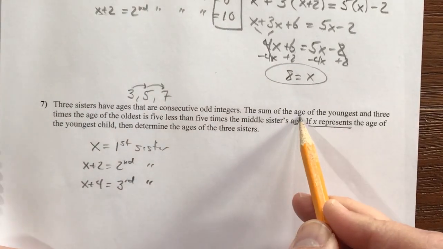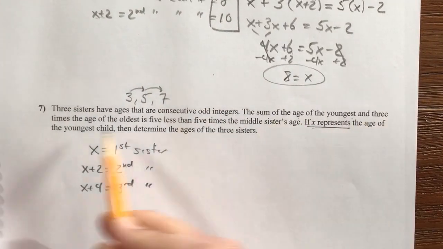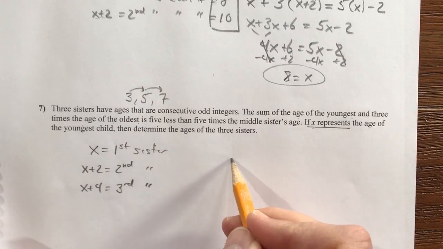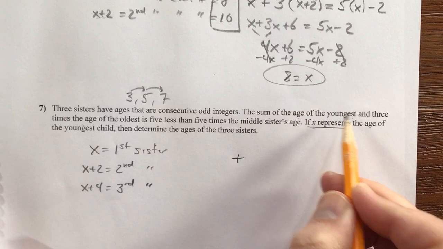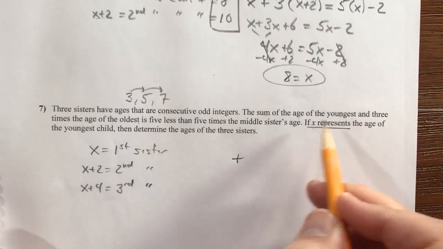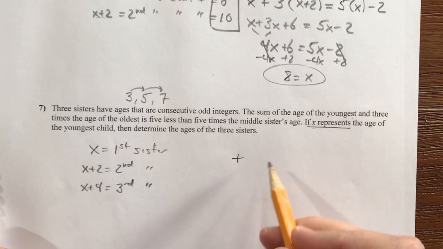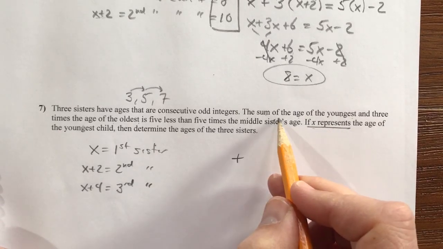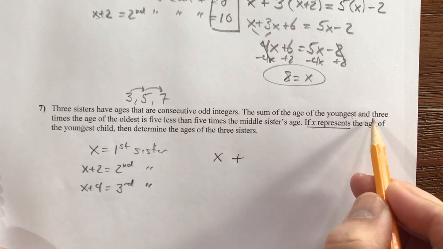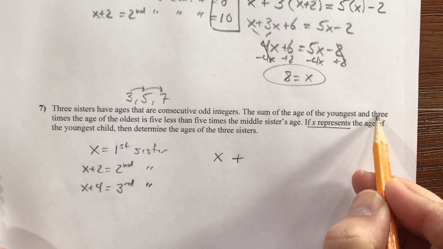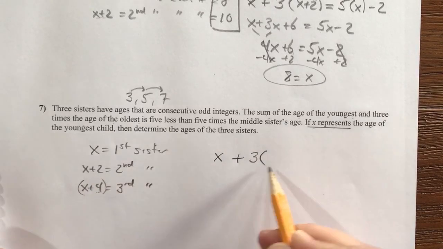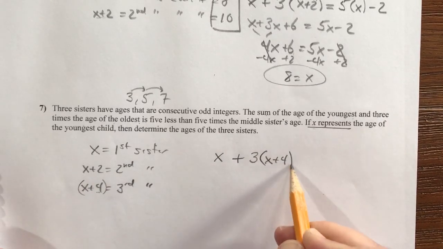The sum of the age of the youngest and 3 times the age of the oldest. All right, so we got to add the youngest. I mean, first you should try this on your own, but I'm just going to show you the answer. But read it, see if you can set it up. All right, the sum of the age, the youngest kid is x, and 3 times the oldest. 3 times the oldest one would be this one, x plus 4.